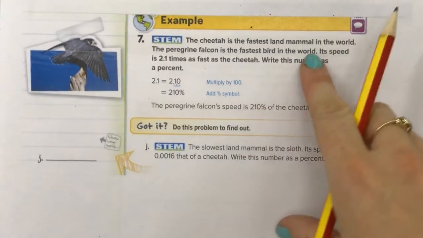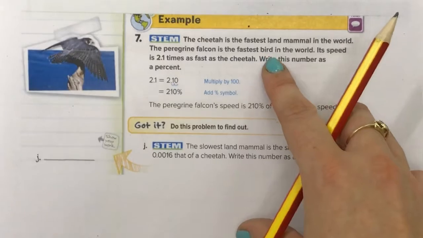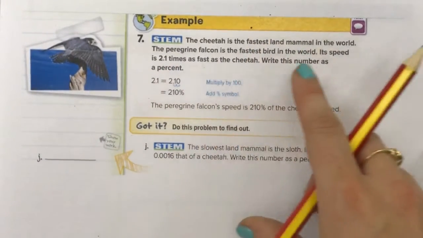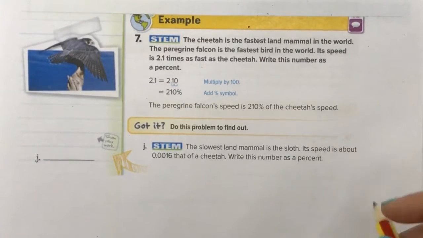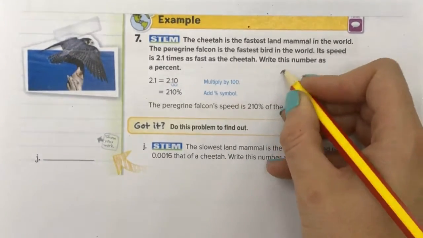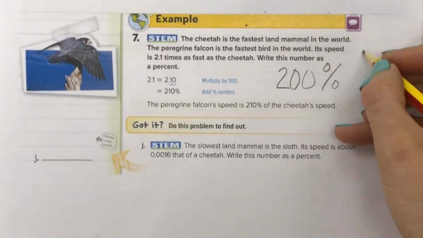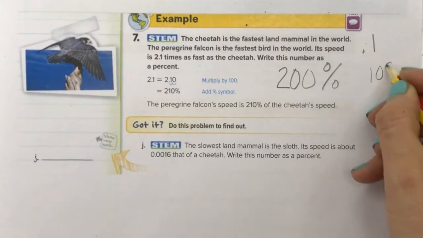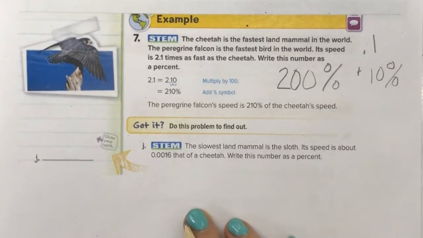And here, the cheetah is the fastest land mammal in the world. The peregrine falcon is the fastest bird in the world. Its speed is 2.1 times as fast as a cheetah. Write this number as a percent. Well, the whole 2, so that's 200%. And 0.1, right? We know 0.1 is 10%. So we add those together, 210%.